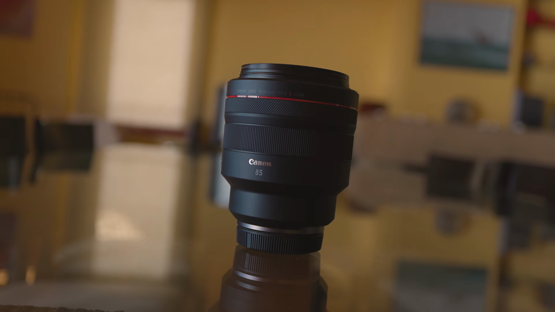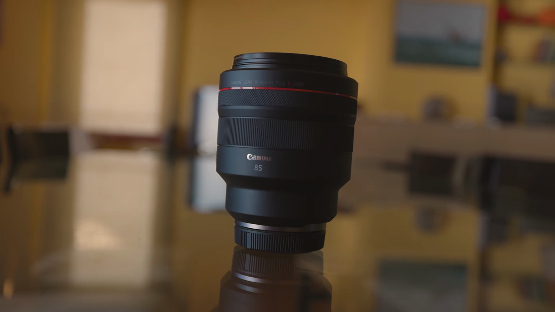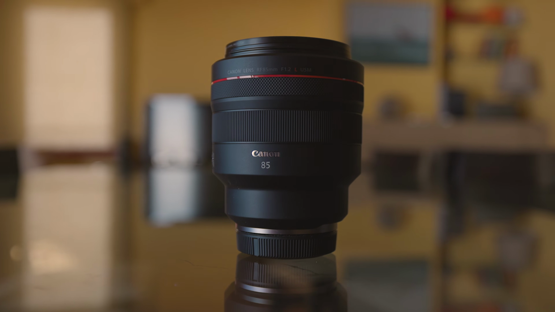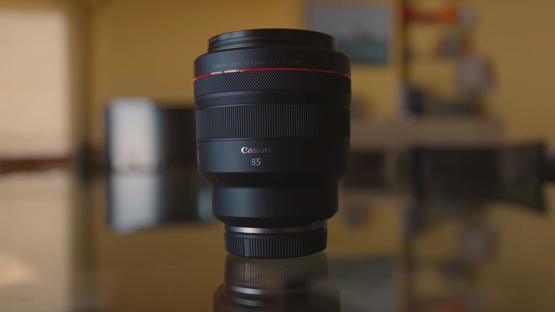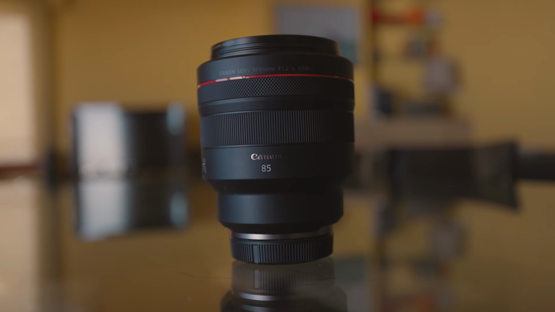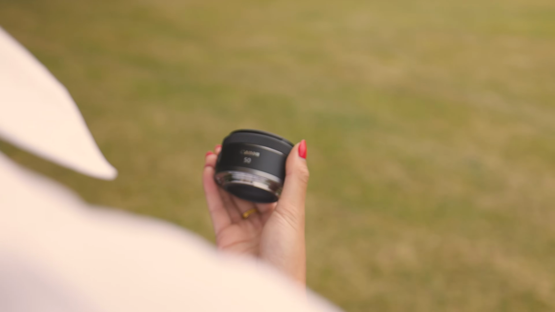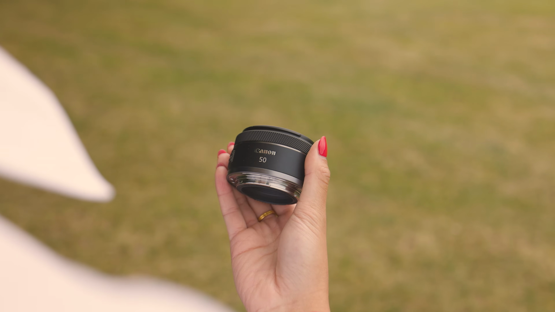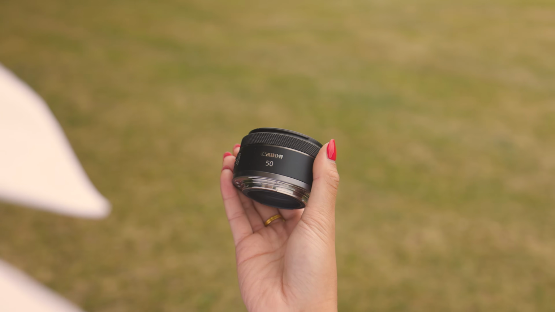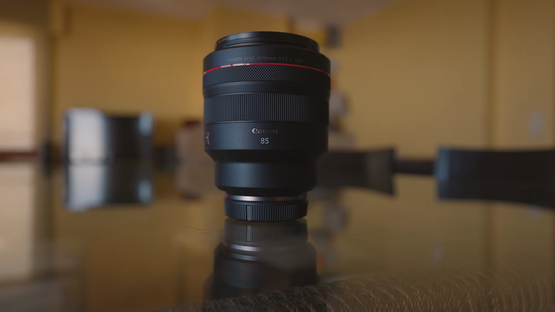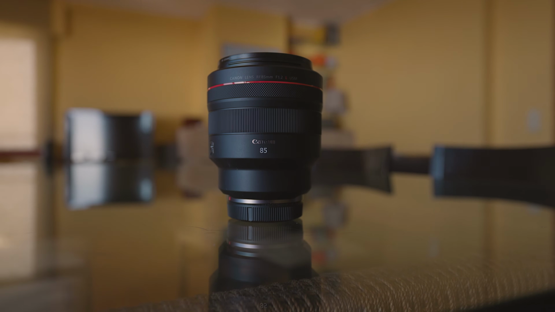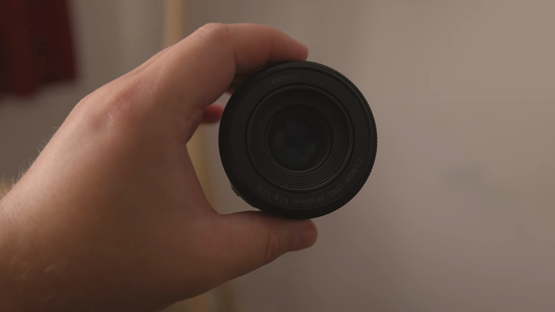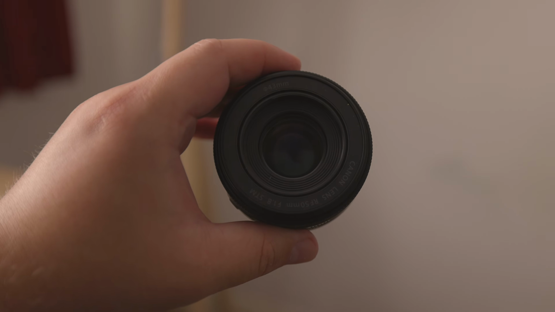First off, let's start out with the aperture and focal length. As the name suggests, the RF 85mm f1.2 LUSM has a fixed focal length of 85mm, and the aperture opens as wide as f1.2. The RF 50mm has a fixed focal length of 50mm, and the aperture dilates to a maximum of f1.8. So, what does this all mean? First off, both of these lenses have a fixed focal length, which generally means that they take sharper images compared to lenses with a variable focal length.